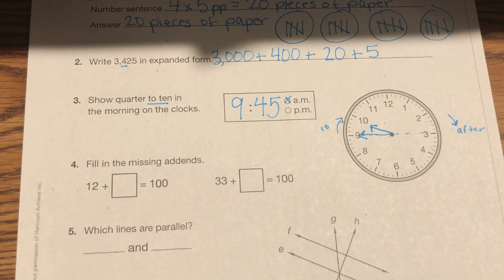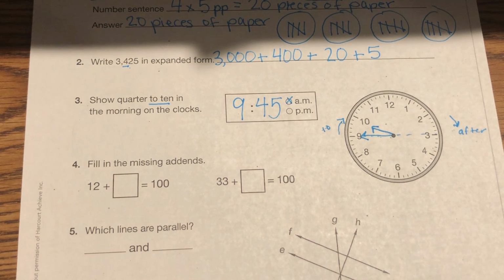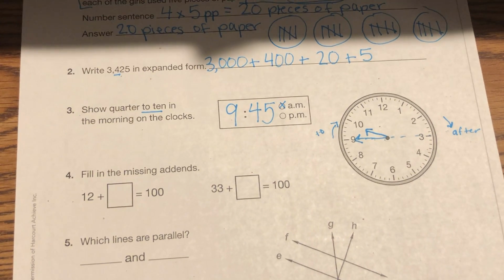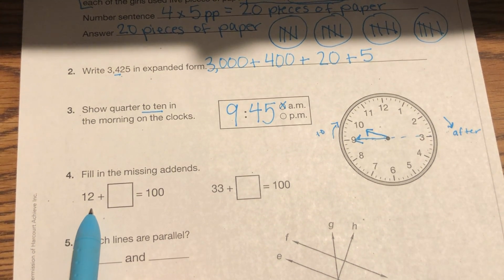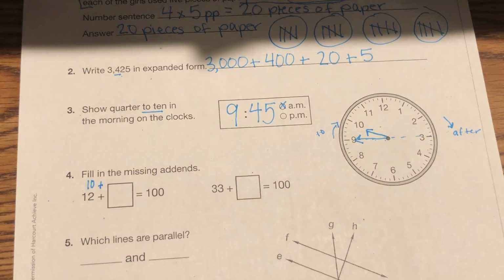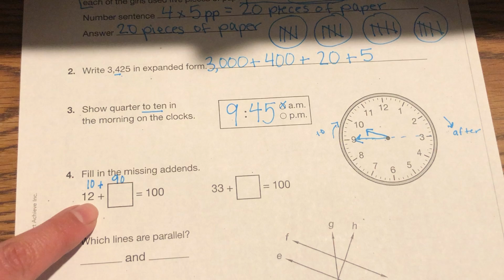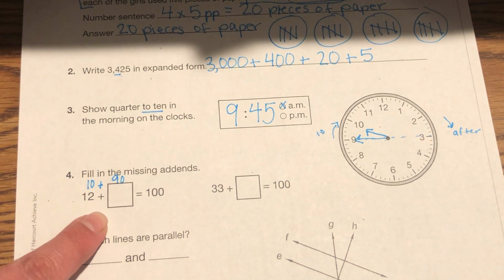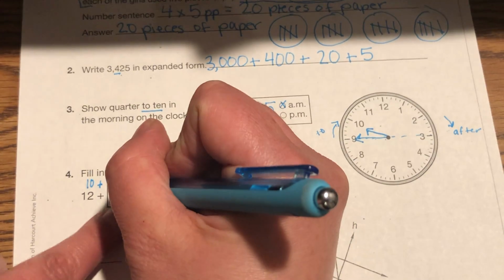Number 4, fill in the missing addends. Okay, we have 12 plus blank equals 100, and 33 plus blank equals 100. So let's think about our tens. So if I were to round 12 to the nearest 10, what would it be? 10, and 10 plus what equals 100? 90. Okay, so this is 2 more than 10. So this number has to be 2 less than 90. What is 2 less than 90? 88.